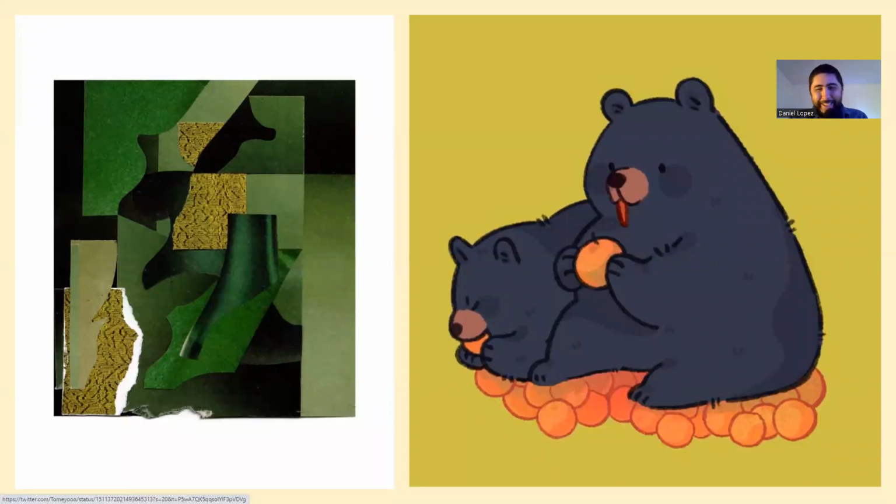I keep on forgetting that bear eating apple thing exists, this slide. Yeah, those are apples, not oranges.